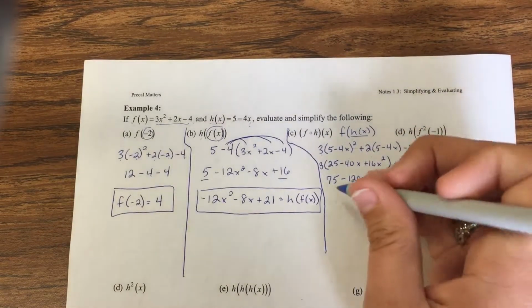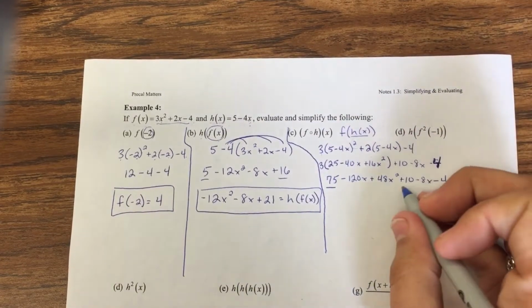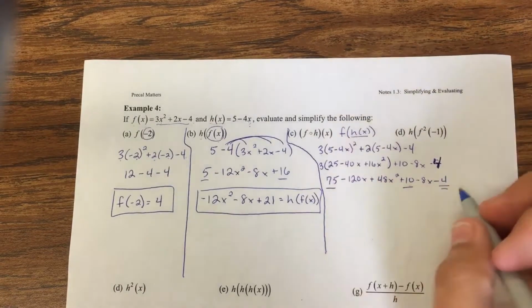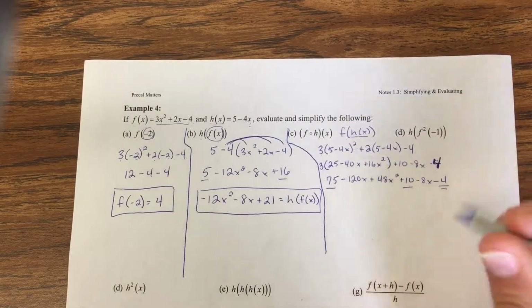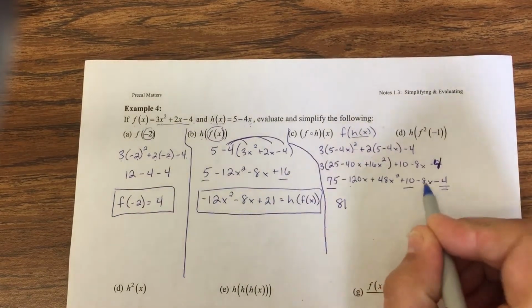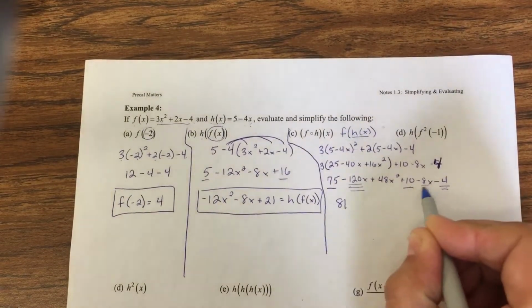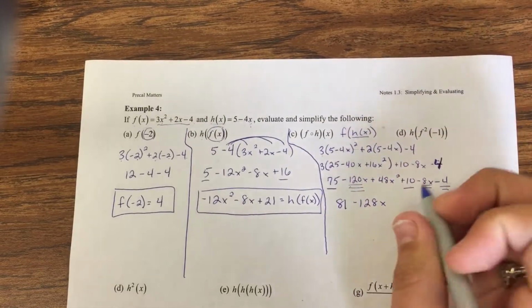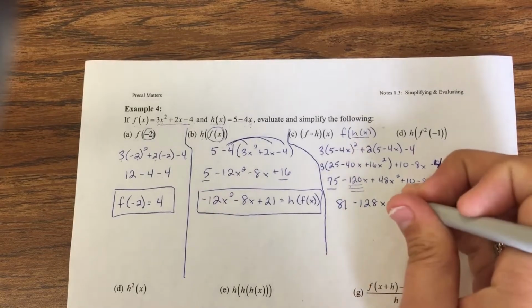Okay, combining like terms, I've got 75. That can go with 10. That's 85. And then minus the 4. So 85 minus 4 is 81. I've got negative 120x and negative 8x that go together. So those give me negative 128x. And then I just have this 48x squared left alone.